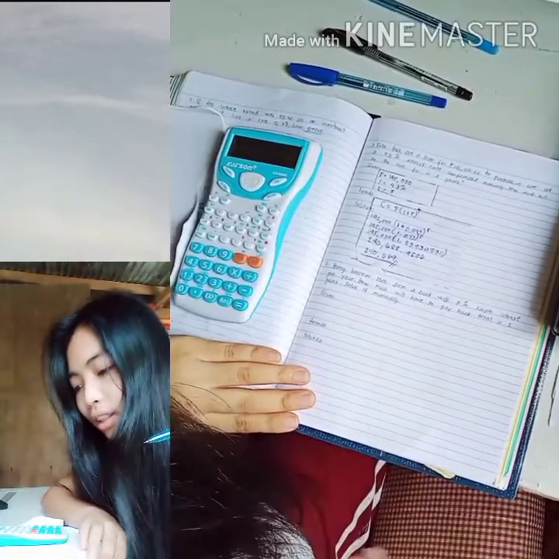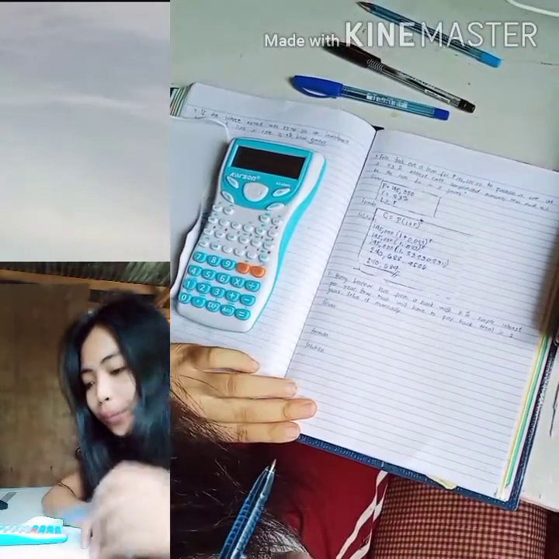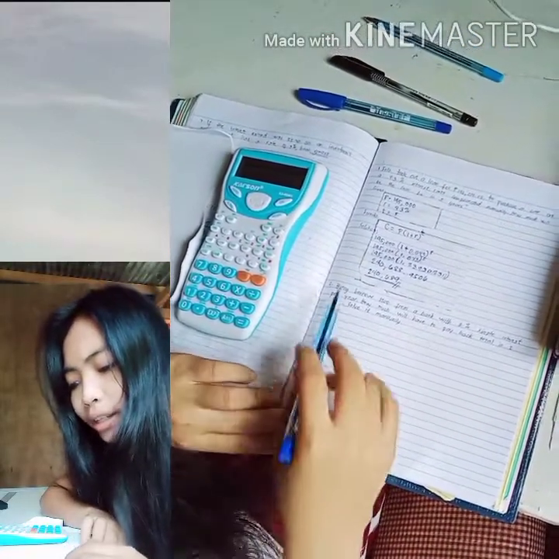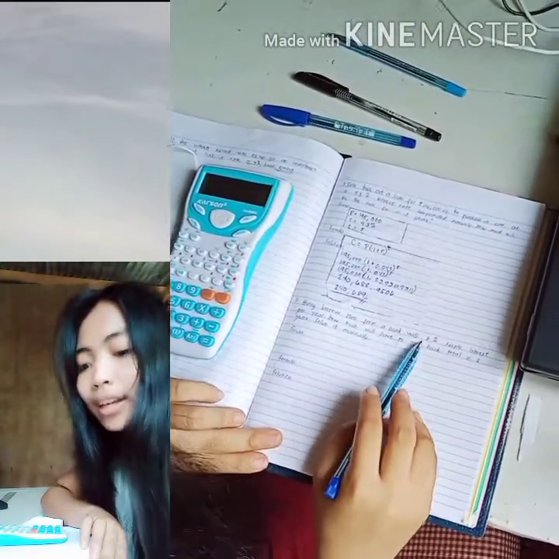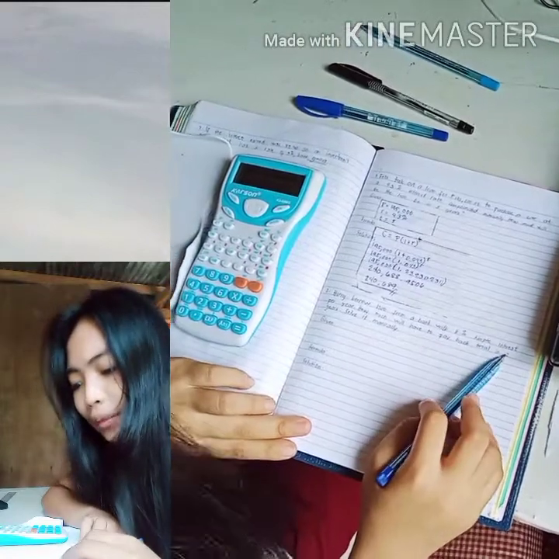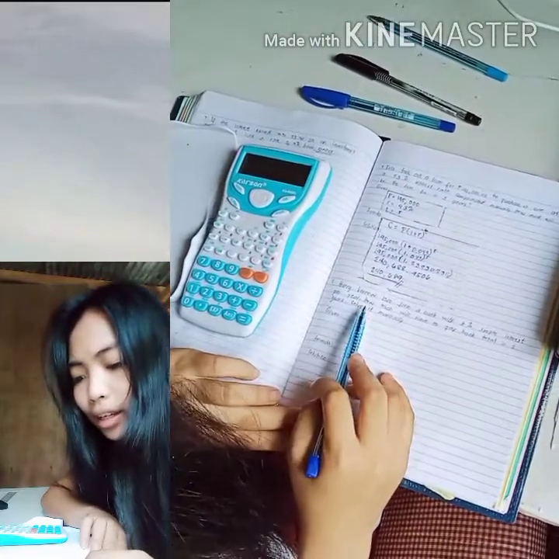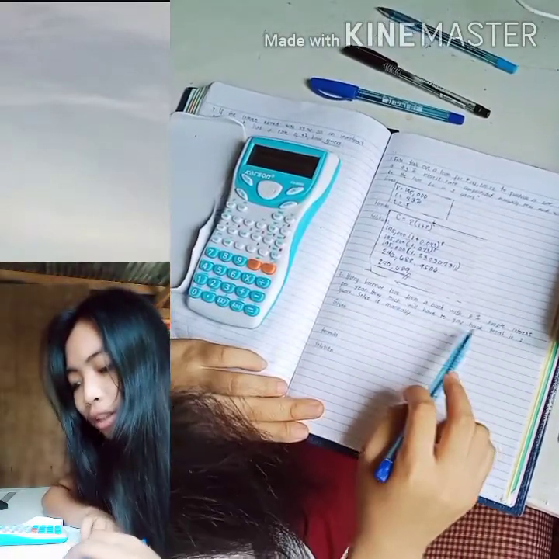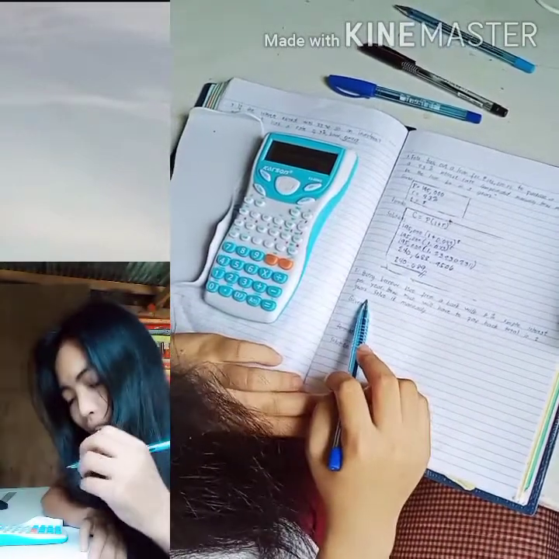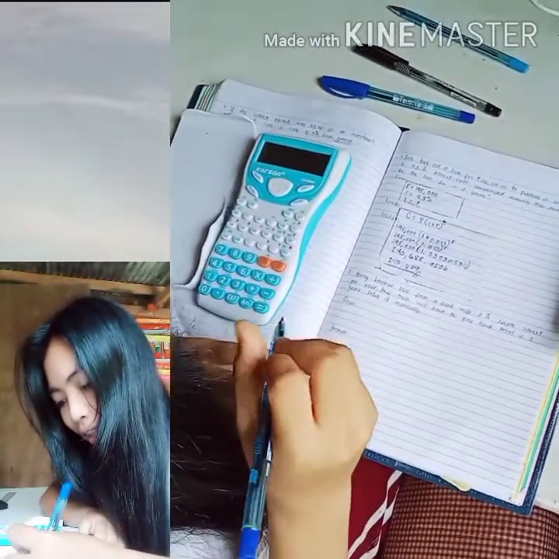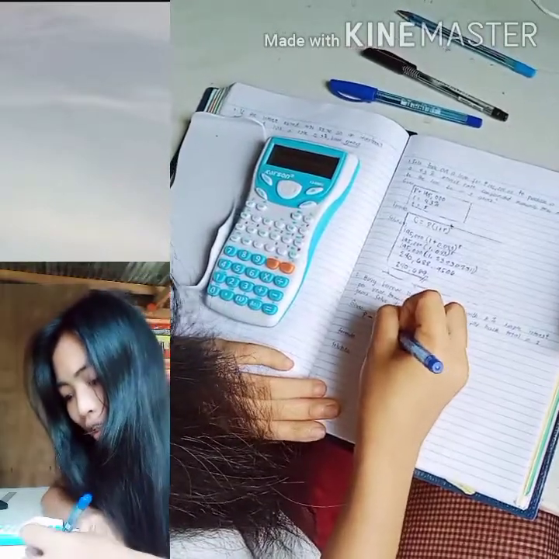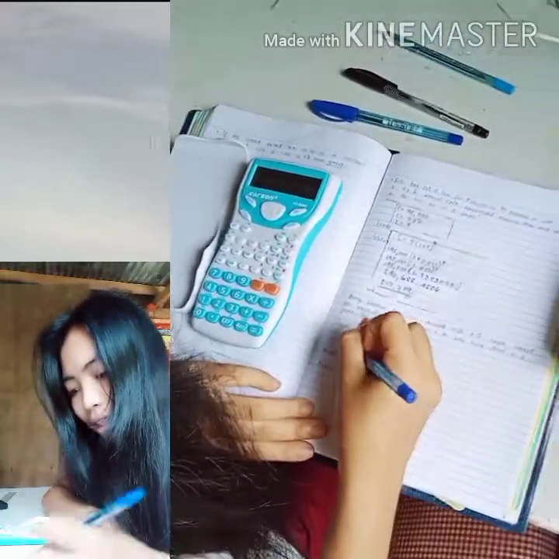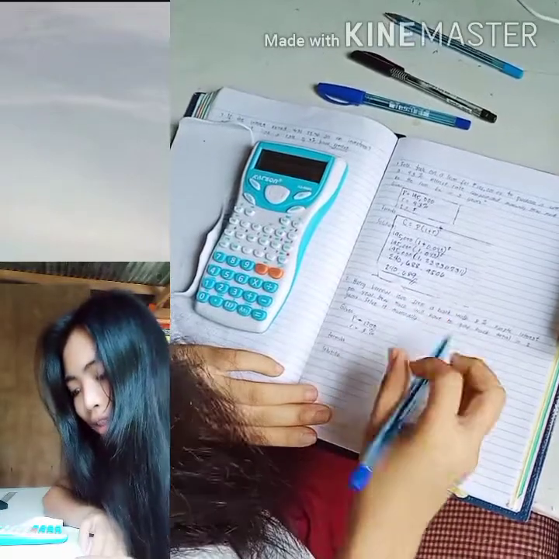Okay, so let's have problem number 2. Harry borrows 1,200 from a bank with 8% simple interest per year. How much will he have to pay back in total in 2 years? So let's have here the given. The principal is 1,200, then the rate is 8% and the time is 2.